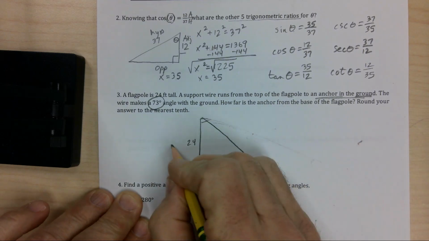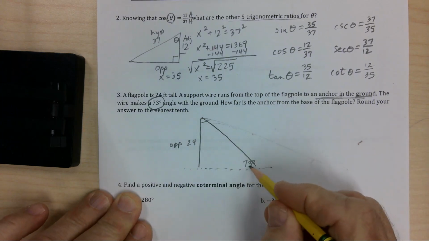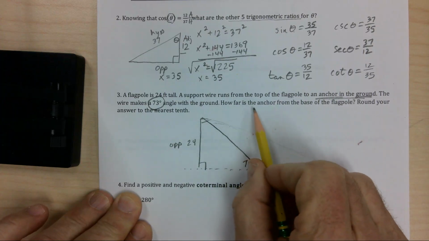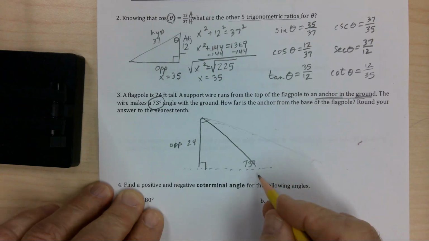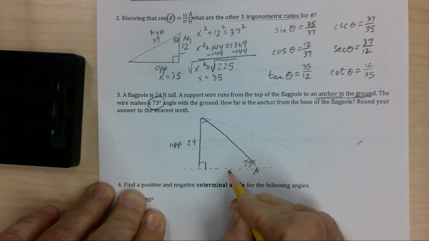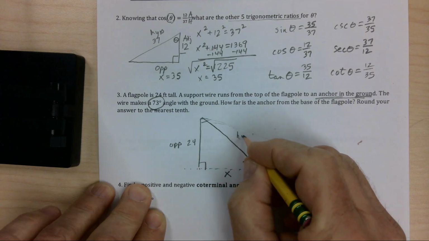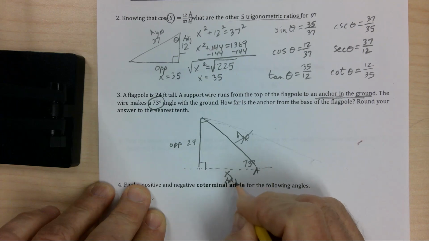With the ground, this automatically makes this the opposite side of that 73-degree angle. We know this is 90. How far is the anchor from the base of the flagpole? So the anchor's right here and the flagpole's right here, so they're saying find x. Well, we know this is the hypotenuse, and that's not what we're interested in. So that's my adjacent side.